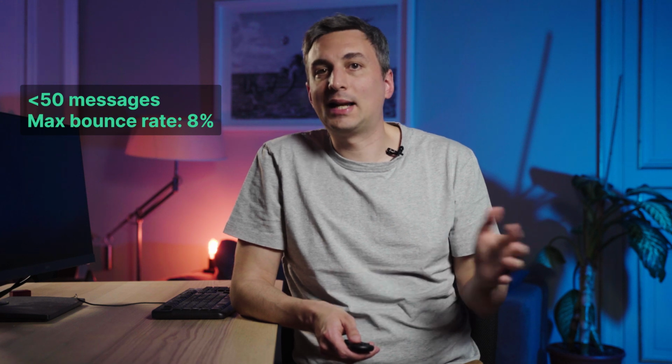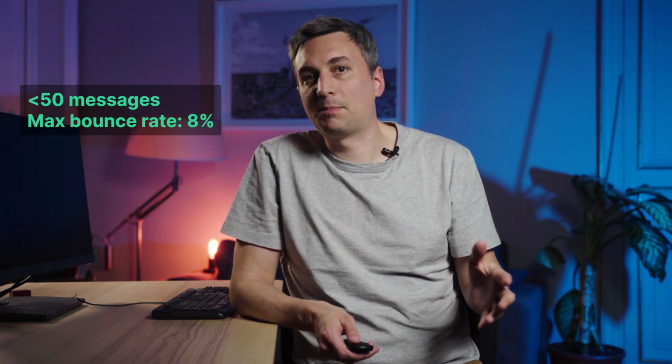Moreover, the bounce rate is also an important factor to measure. When the bounce rate is too high, it can degrade the email deliverability of the sender. It's generally advised not to exceed an 8% bounce rate if you send less than 50 messages per day and per inbox. If you send more messages per day and per inbox, your bounce rate should be lower than that. Taking Aeroleads again as an example, not to follow, a 50% bounce rate makes the tool absolutely unusable.